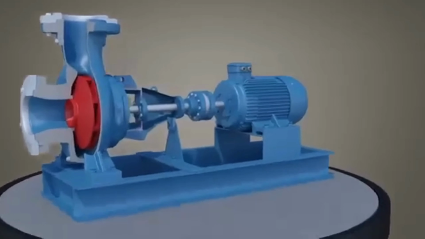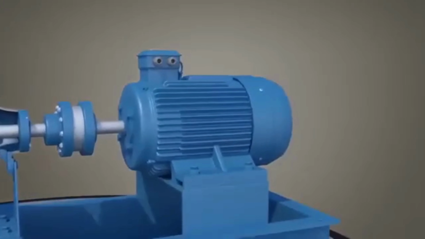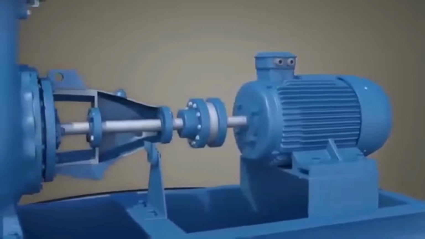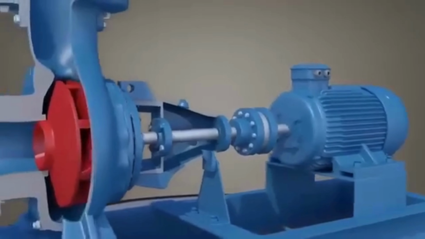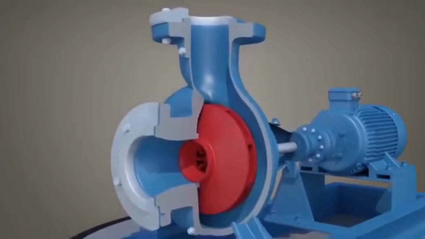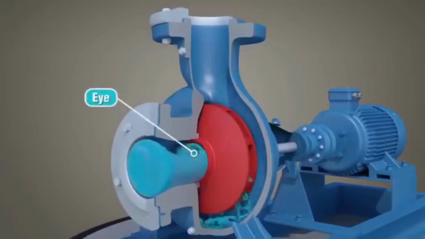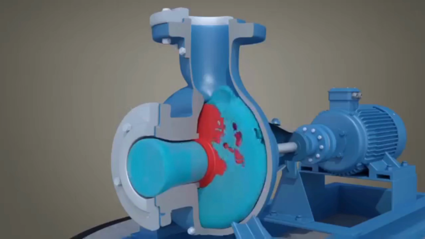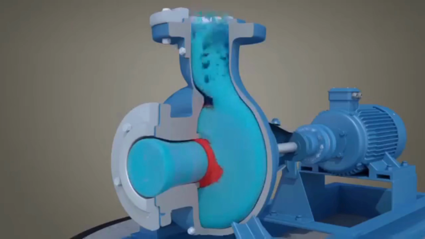The driver, shown here as an electric motor, connects to one end of the shaft and provides the mechanical power to spin it. The other end of the shaft connects to and turns the impeller, which is located within the casing. Liquid enters the suction side of the pump and travels toward the eye or center of the impeller. The impeller's rotation produces a lower pressure that draws liquid toward the eye.